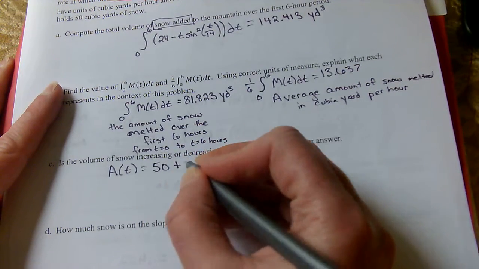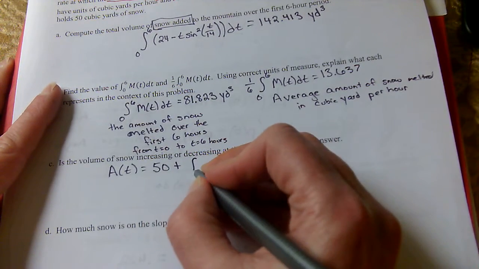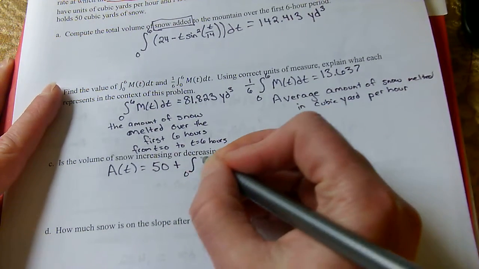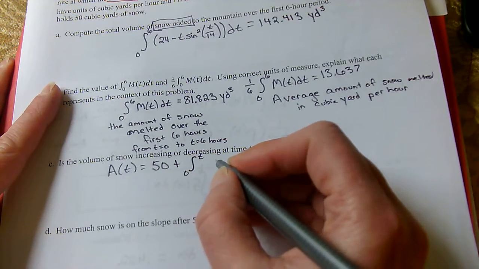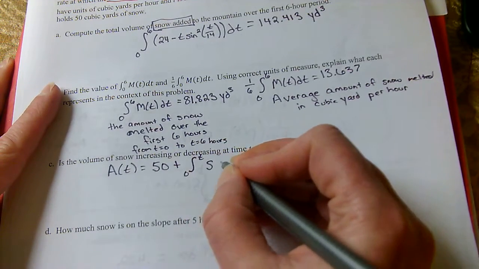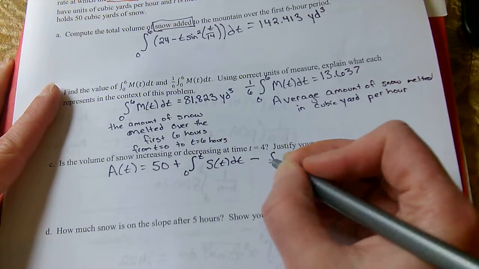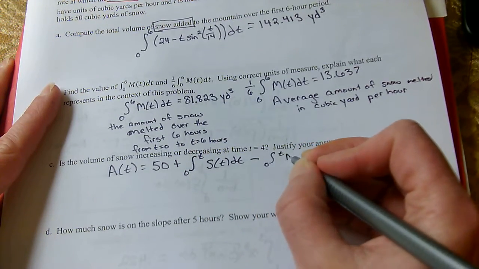We're adding the snow that's being added, and we're taking away the snow that's melting.